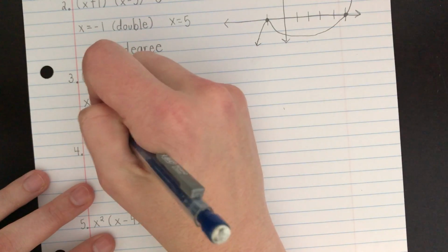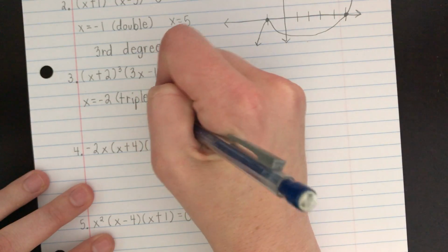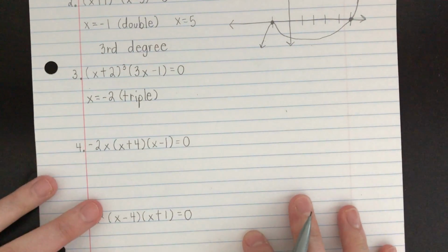Okay, moving along here, I've got x equals -2 as a root. It's a triple because it's got the 3 there, it's cubed.